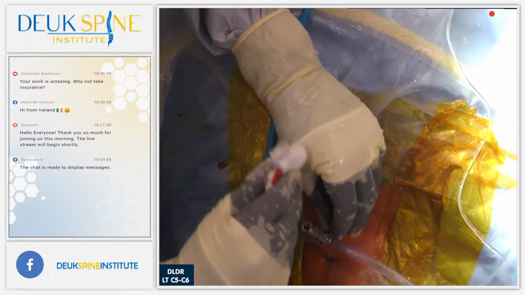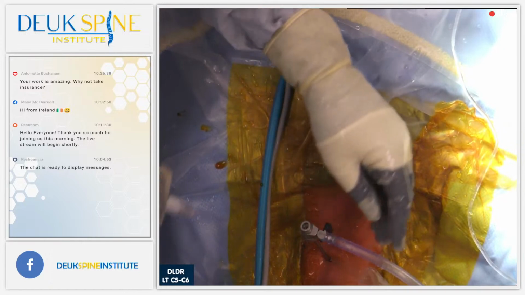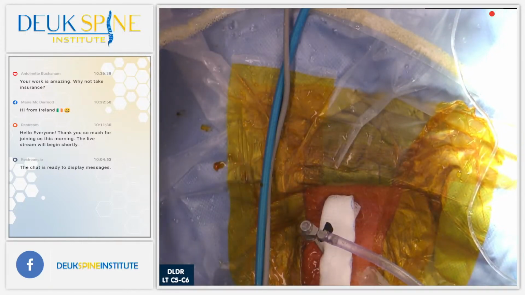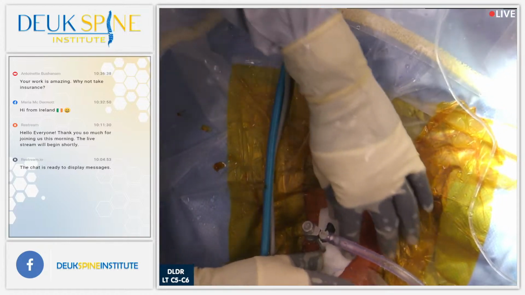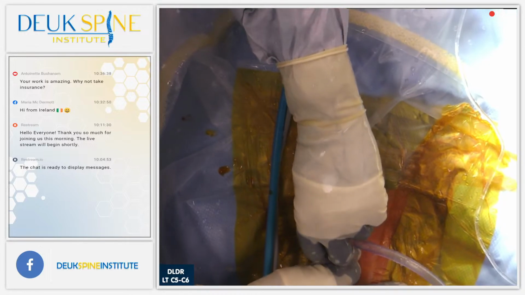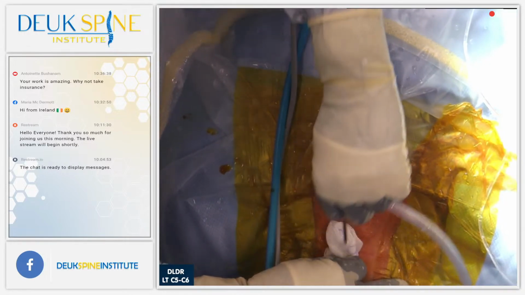So we have a lot of Jehovah's Witnesses that are very interested in this technology because they want to get their neck and back fixed, but they don't want to worry about being transfused. And we've never done a transfusion. I've never done a transfusion in 20 years of operating because we don't lose blood like that. Other doctors do.